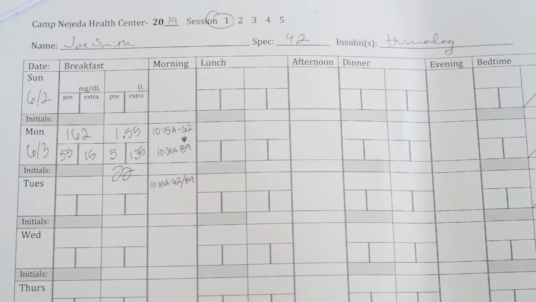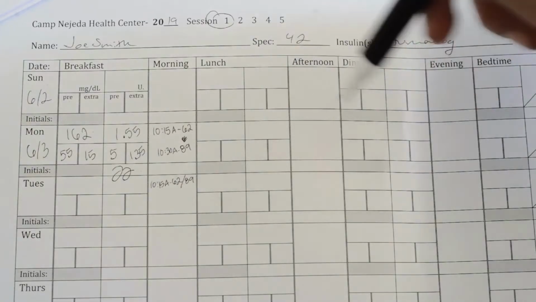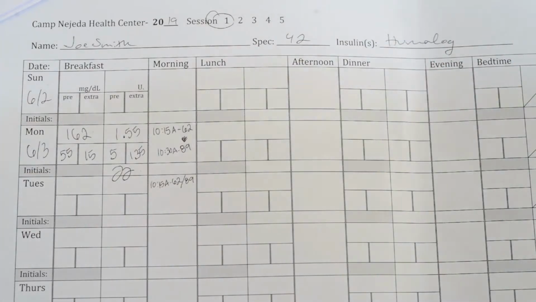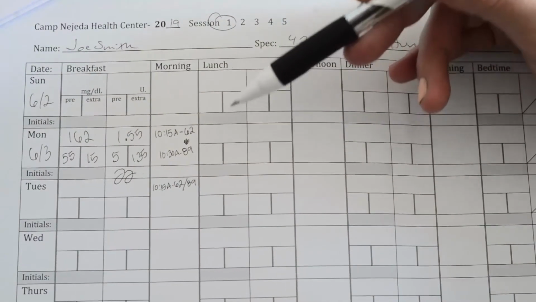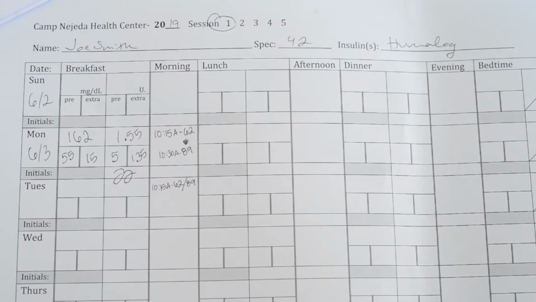All right, so let's give another example of what can happen between meals. So let's say, for example, Joe got insulin for lunch, then he went out and he started to feel sick. So let's say then he came into the health center because he felt sick. He did a blood sugar test and it was high. Let's say it was 300. And we had him check ketones. And let's say those ketones were small.